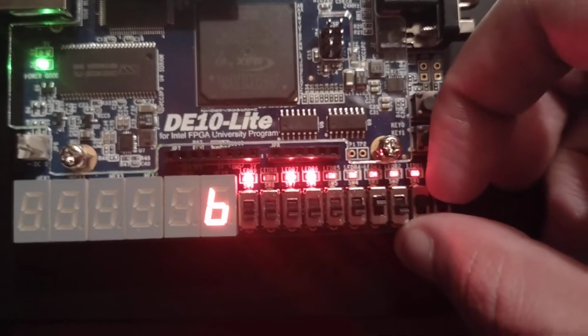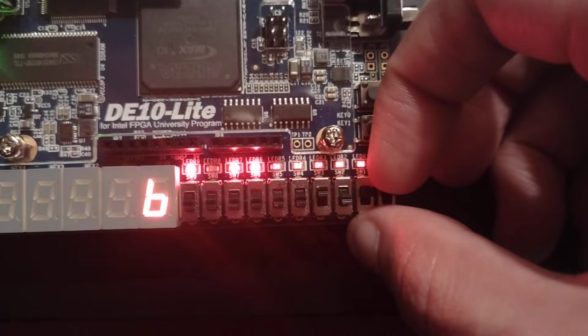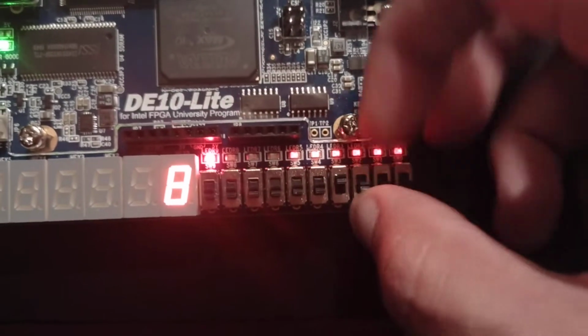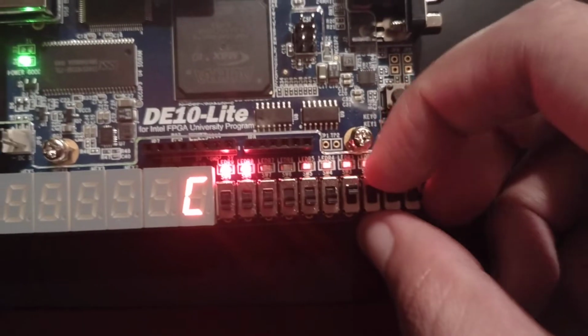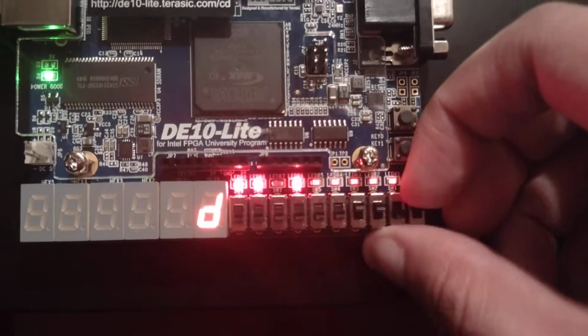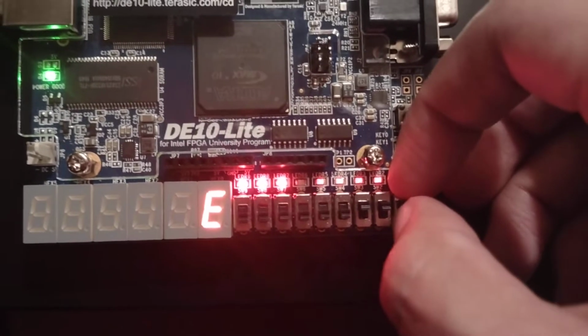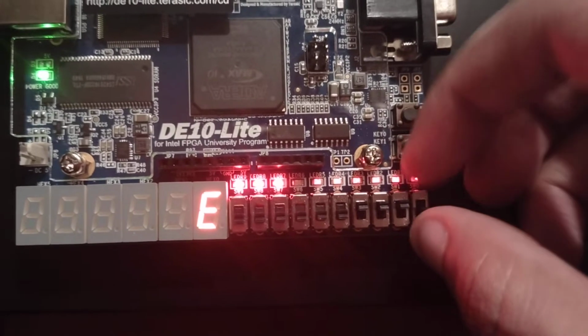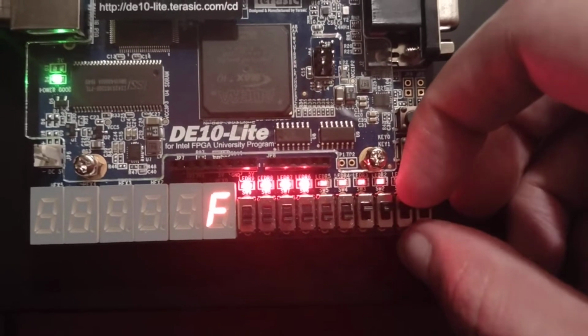Then we go down to C, which is 12. Then D, which is 13. Then E, which is 14. And finally, F, which is 15.